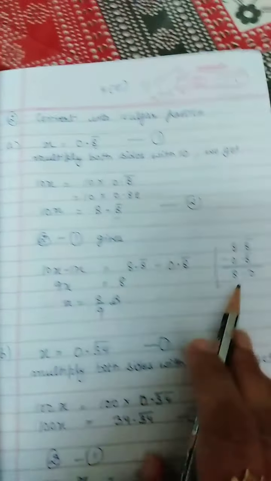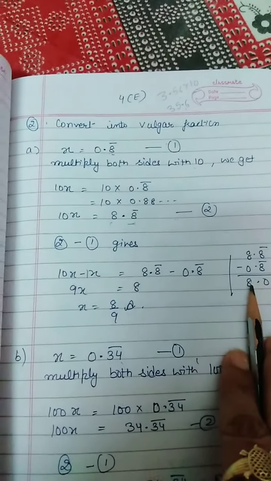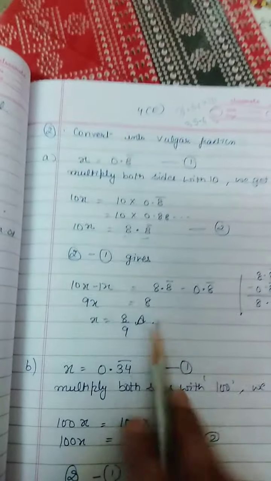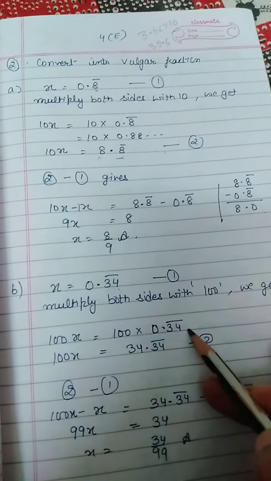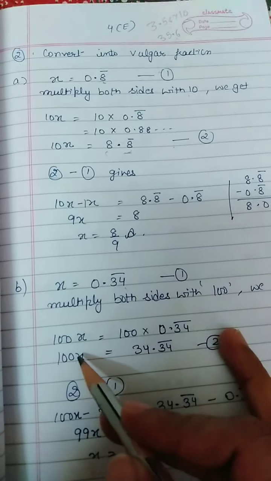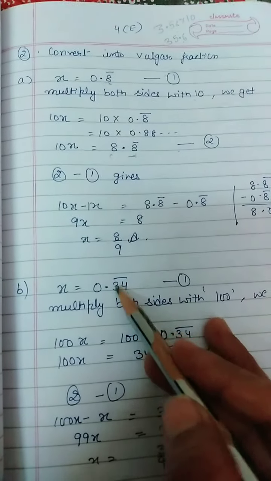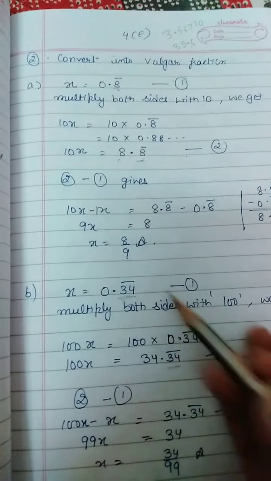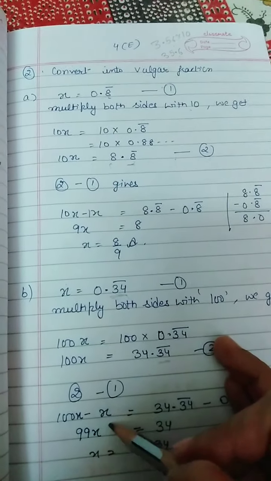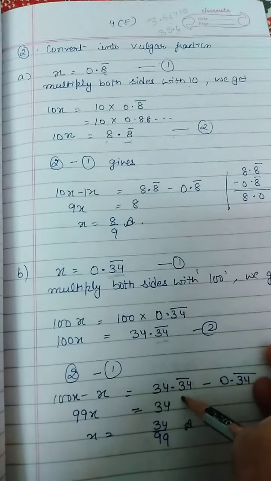So 10 minus 1 is 9, and 8.8 bar minus 0.8 bar. This becomes 0, so you get 8, and this becomes a fraction. Now here I told you if you have two numbers, then you have to multiply with 100. So when you multiply with 100, it becomes 34.34 bar. Now we have to subtract these two because the decimal part is the same. So when you subtract, 100 minus 1 is 99. 34.34 bar minus 0.34 bar is 34. So you get the value of x.